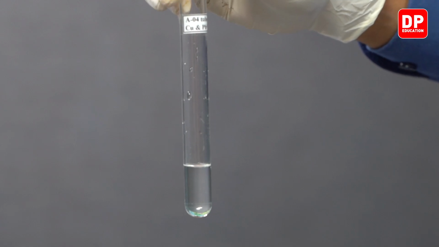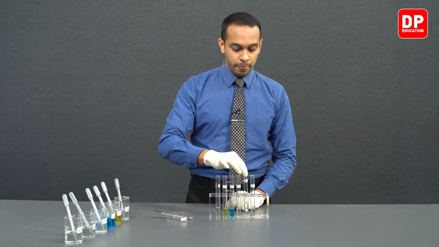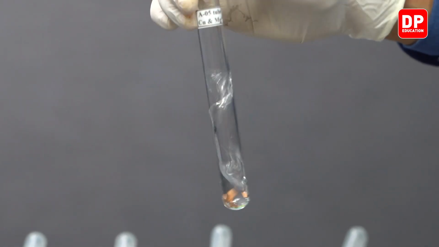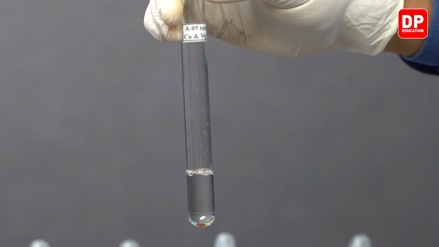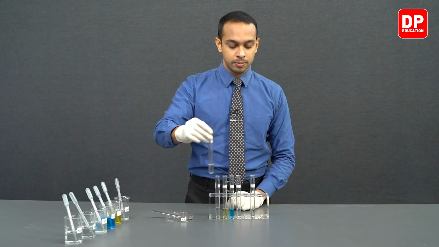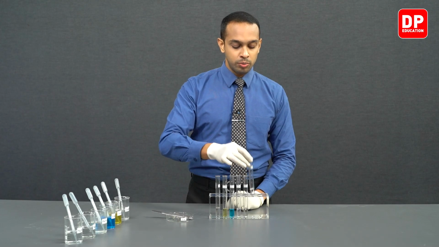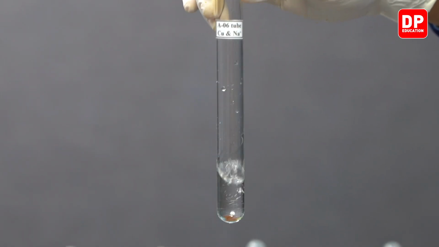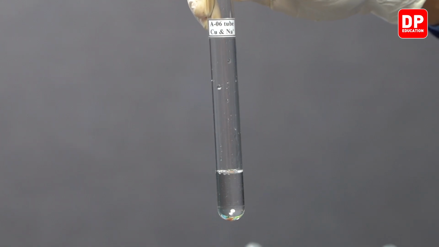No color change has taken place as well. When it comes to magnesium 2+ ion solution and copper, there has been no reaction here as well. And sodium 1+ ions and copper, we do not observe any reaction here as well.